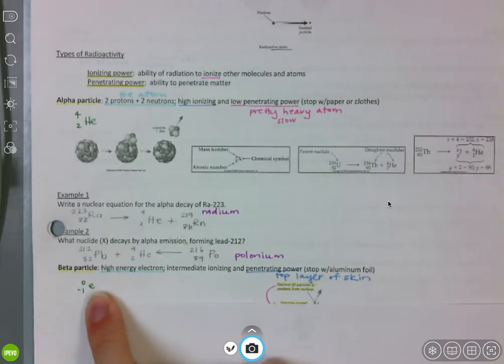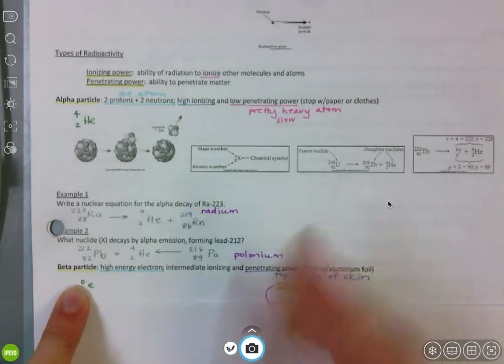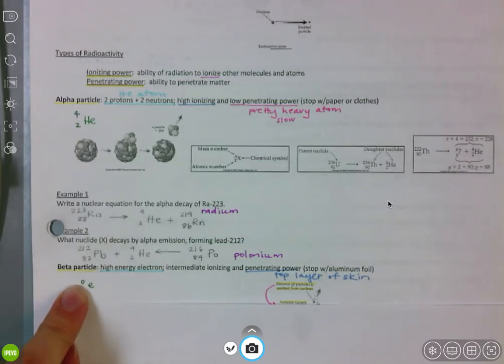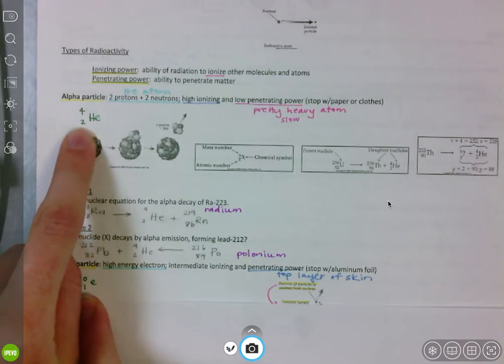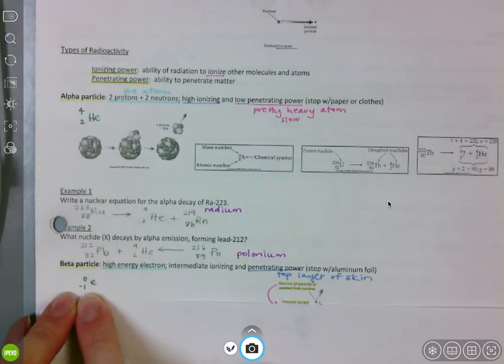So electrons we typically abbreviate as a lowercase e. Electrons have negligible mass. Their mass is super, super small relative to a proton or a neutron, so we are going to basically say that it's 0. Electrons have a -1 charge, so they don't have protons. So instead of putting the number of protons like we do here with helium, we're going to put the charge instead. So we're just going to say we got a mass of 0 basically and a charge of -1 for our electrons.